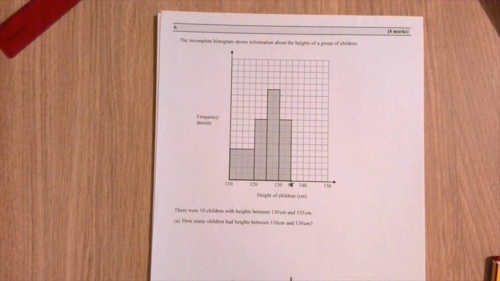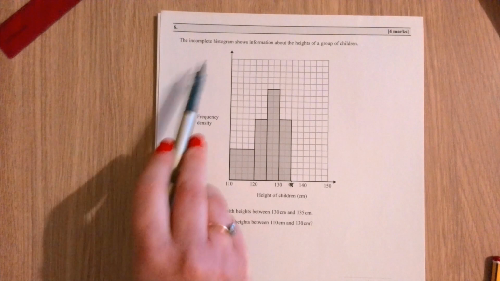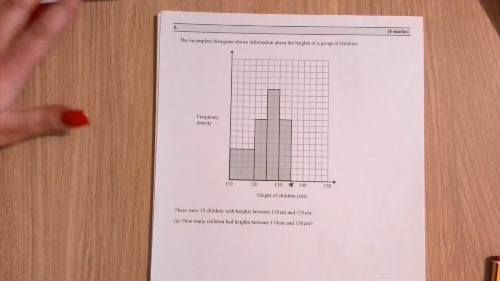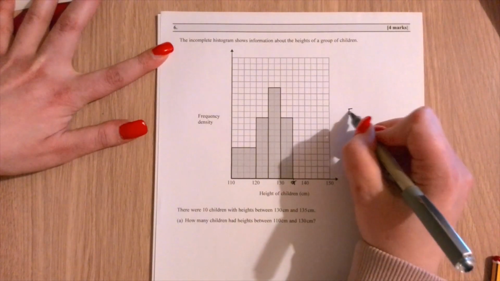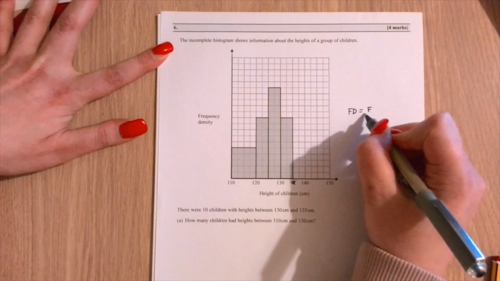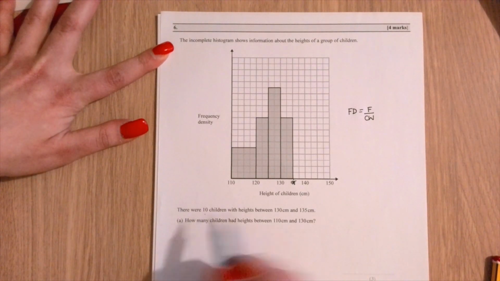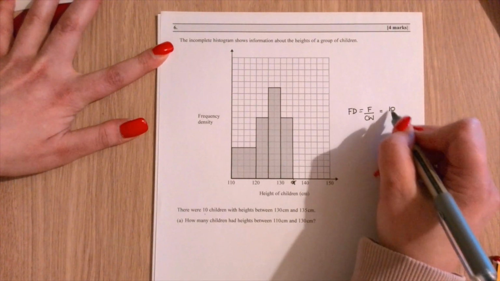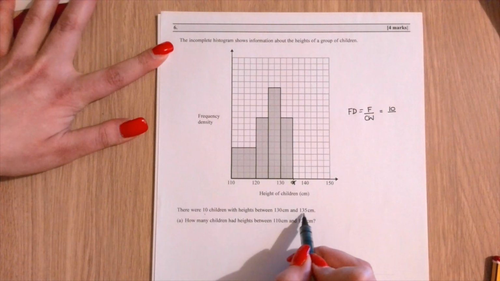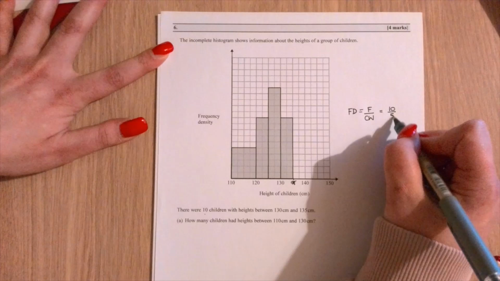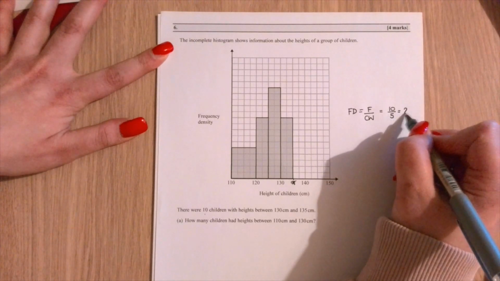So I can work out, again, I'm not given the values of my frequency density, and I'm going to need to work that out. I know frequency density is my frequency over my class width, and in this case I know 10 is my frequency and my class width, the difference between 130 and 135, is 5. 10 divided by 5 is 2.